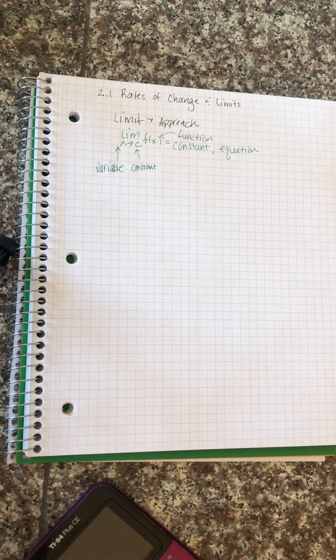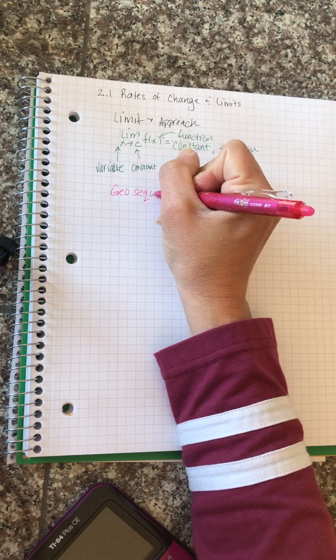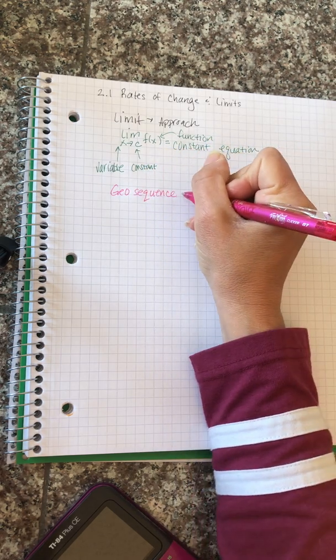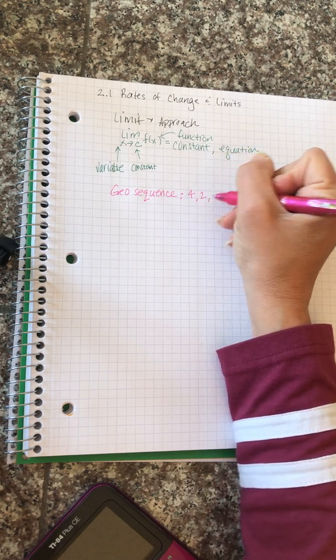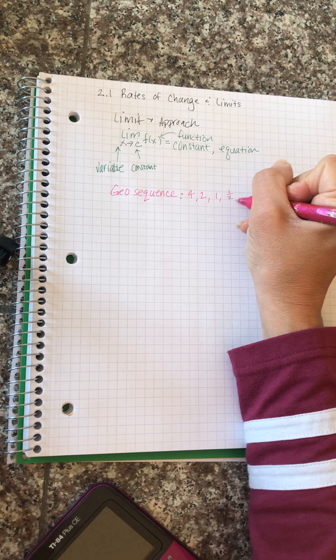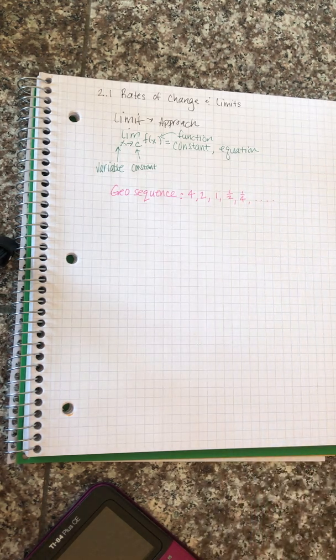I'd like to go back to Algebra 2 Honors when we talked about geometric sequences and series. If you recall, a geometric sequence is something like 4, 2, 1, 1/2, 1/4, etc. That's a geometric sequence, and the reason it's geometric is because it involves multiplication.